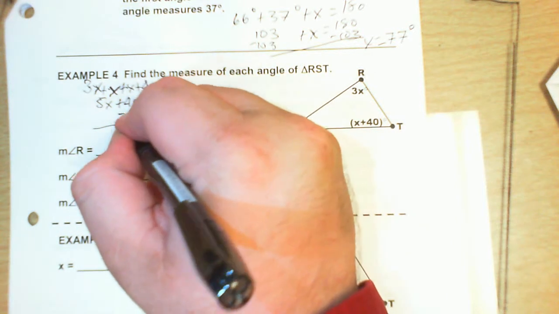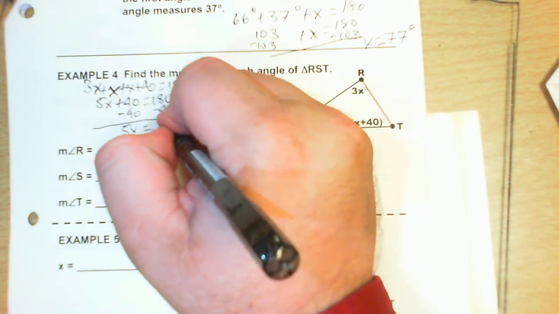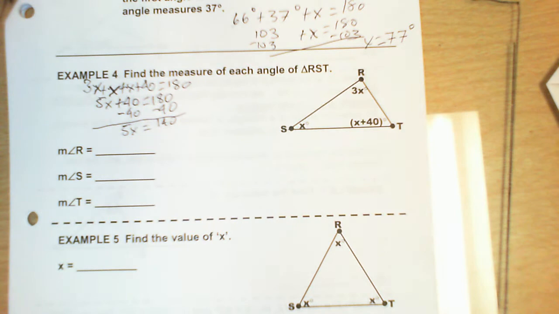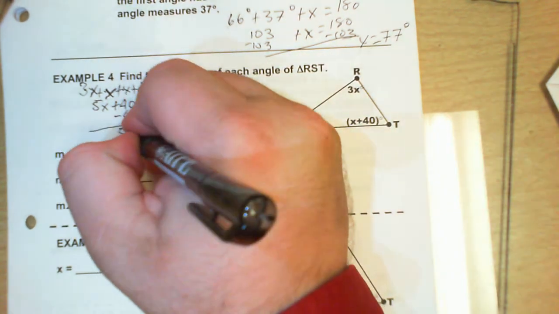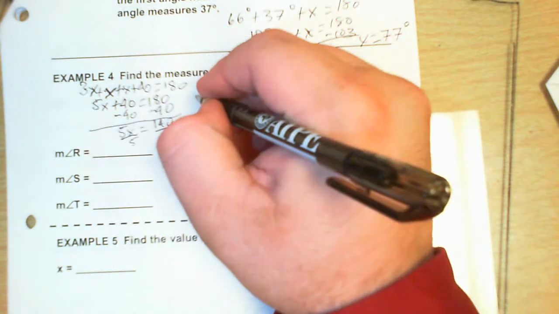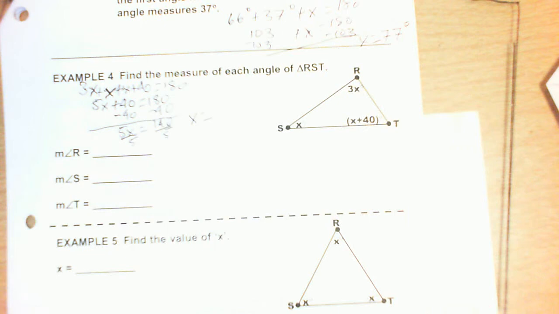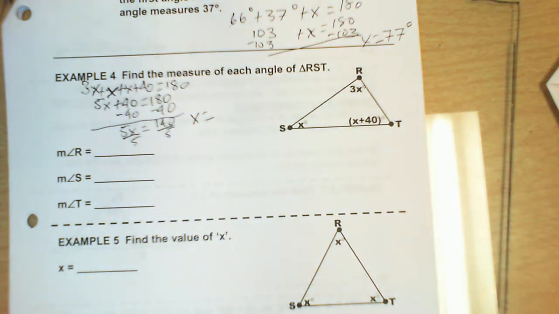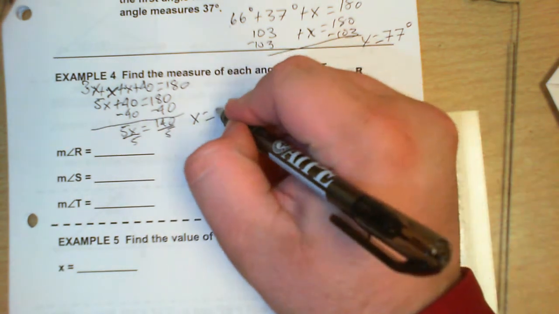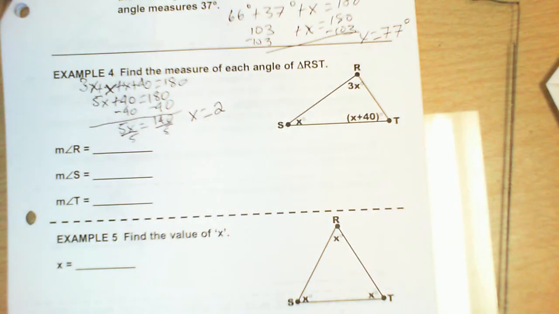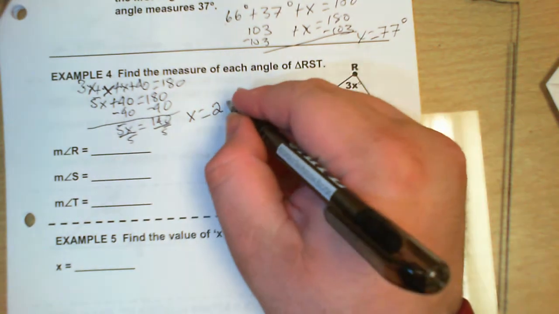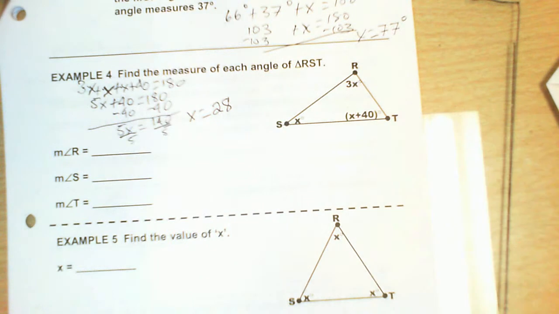140. Get your x's by themselves. Now here I look, I have 5 x's all grouped up together, and that's never good when you have 5 x's in one place. No, sir. So I need to get the x's by themselves, so what do I need to do? Division property. x equals what? 140 divided by 5 is 28. Very good. So x equals 28.